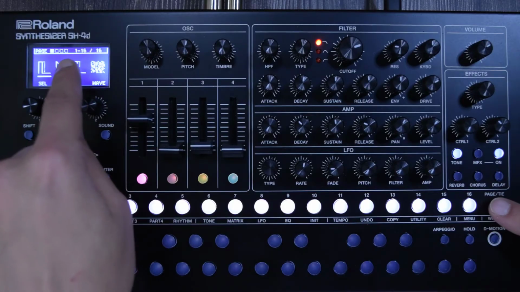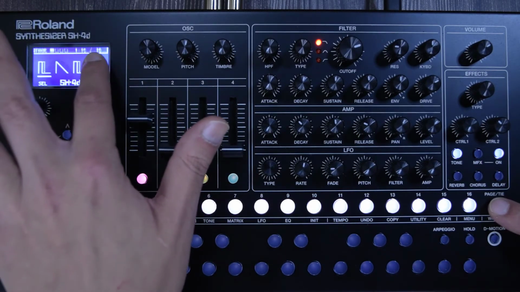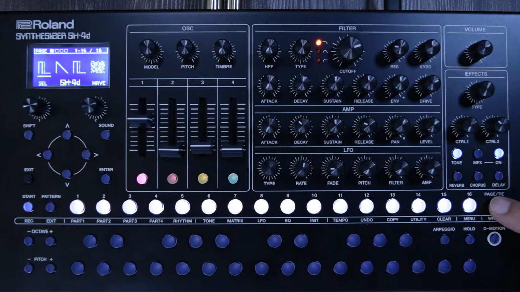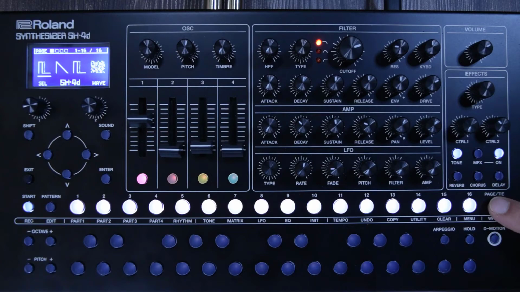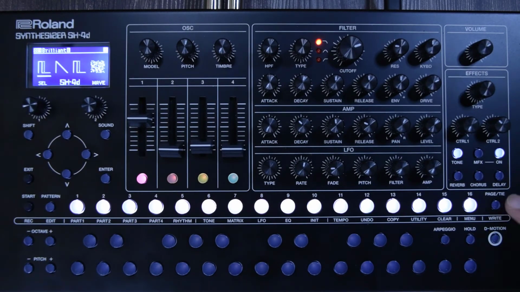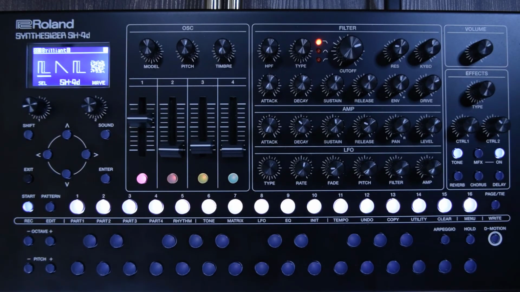So notice that it says page, you have 4 pages, right? And then it says how many steps you're using, on which page you're standing actually, and then how many steps your whole pattern on the part number 1 has, which is in this case by default 16 steps. Now you have a couple of ways of modifying the steps and which one is the last step and everything else from here. But let's go to the utility.